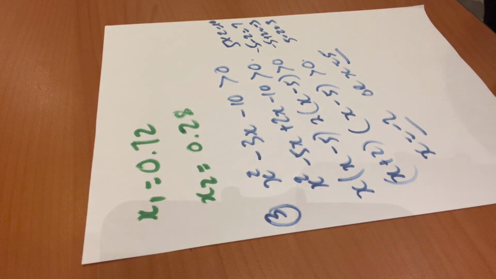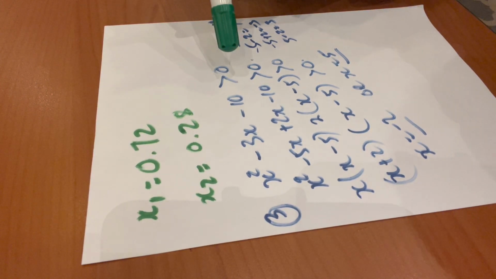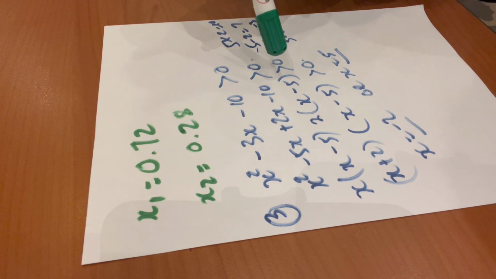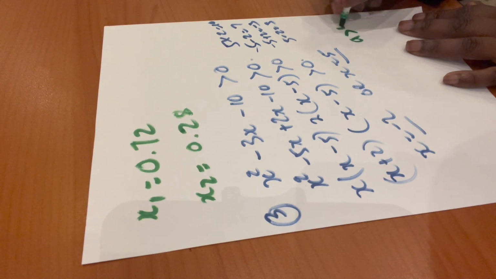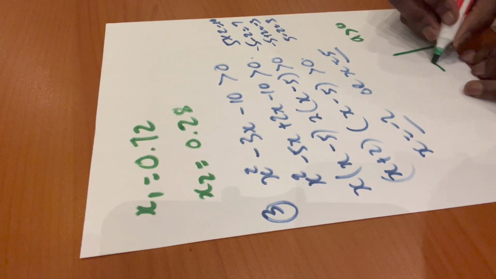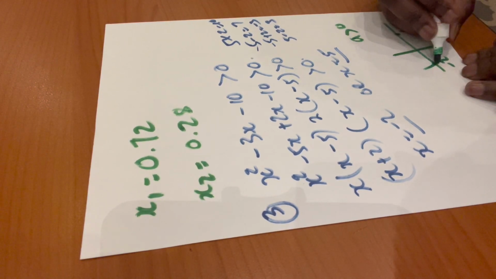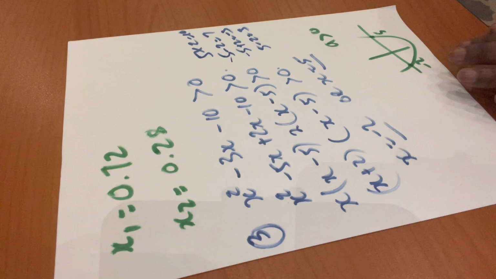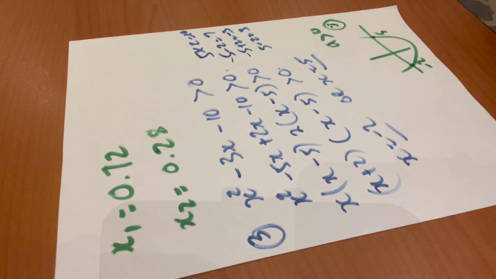If I need to draw a graph, the fact that my a is greater than 0 means my graph will look up. So a is greater than 0, meaning my graph will have minus 2 and 5, but it will look up. It's going to be a happy face, a big smiley face.